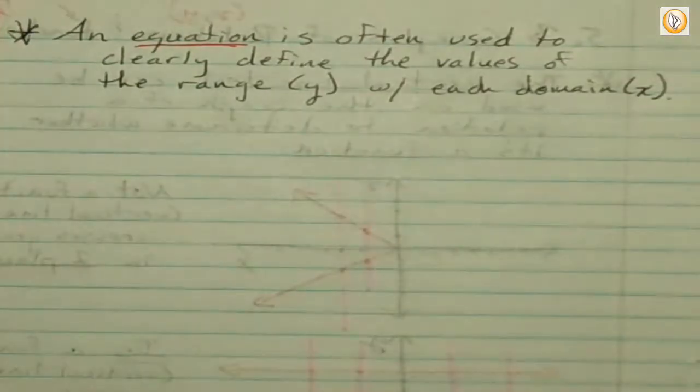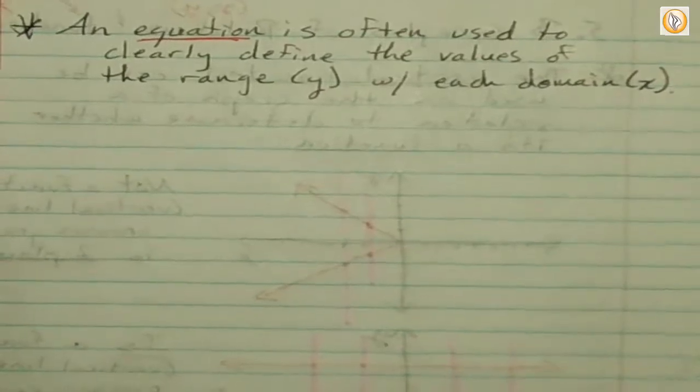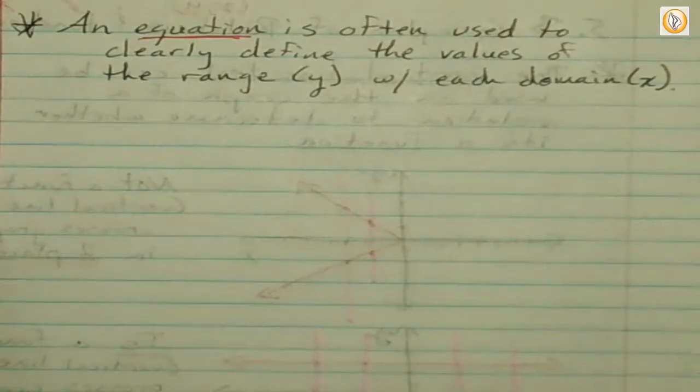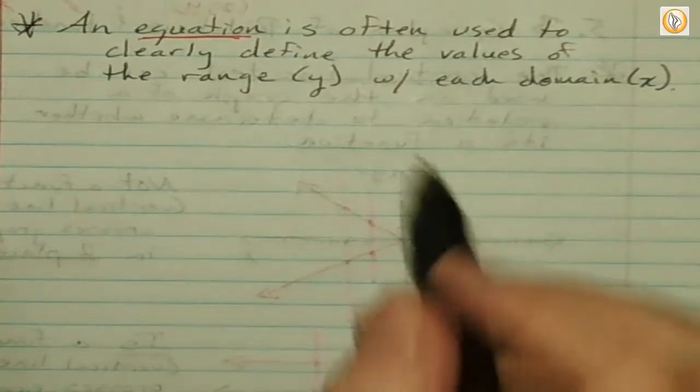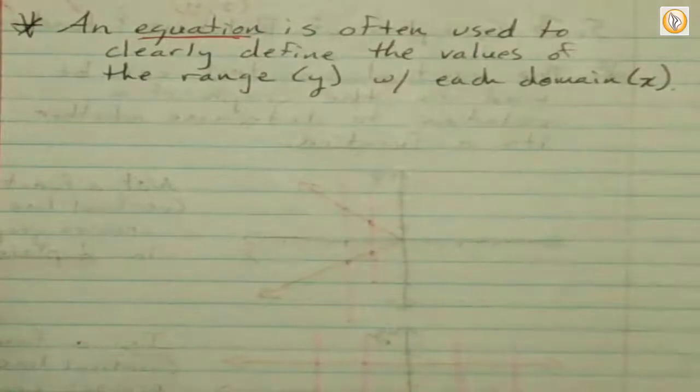I'm lazy as well. I cut corners when I can. And that's each domain X. If you have your pencil or pen in your hand, I'm assuming you're still copying stuff down. Thank you. All right, here we go. Pay attention up here.